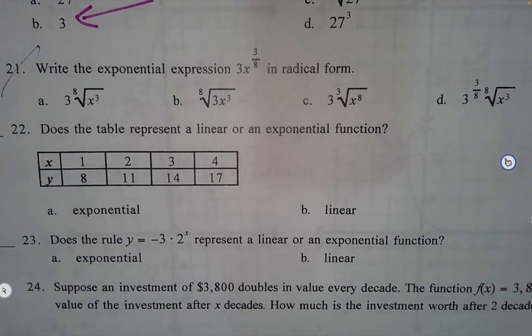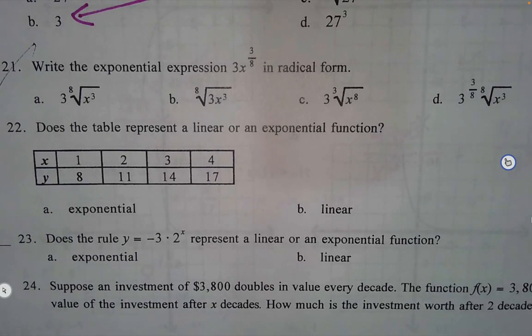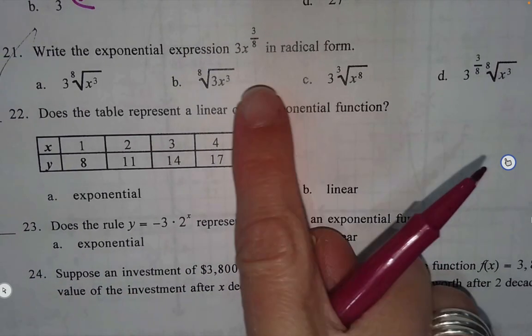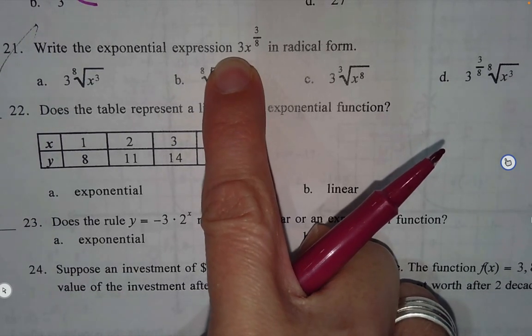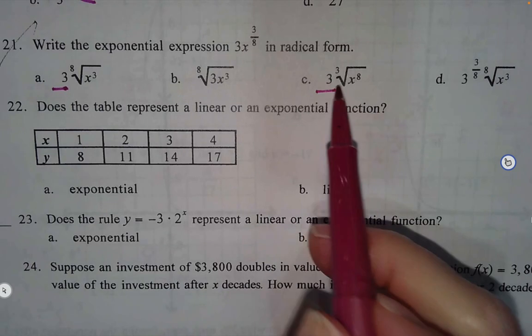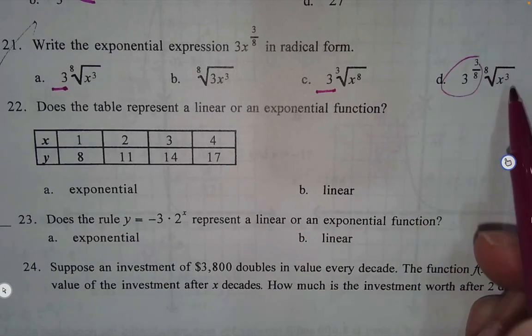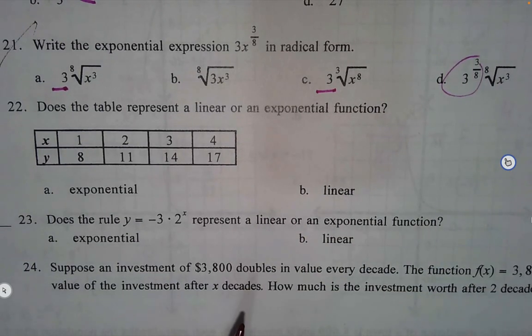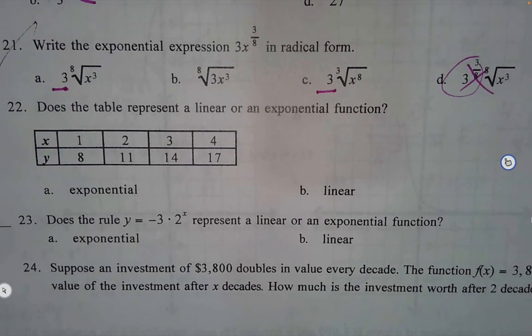On the next one, is 3 raised to anything, or is it just out front? On this one right here, does 3 have an exponent? It's just out there. So guess what? In your answer, the 3 is just going to be out front. That's kind of weird. Okay? It's not raised to that power. So I'm thinking it's definitely not that one.